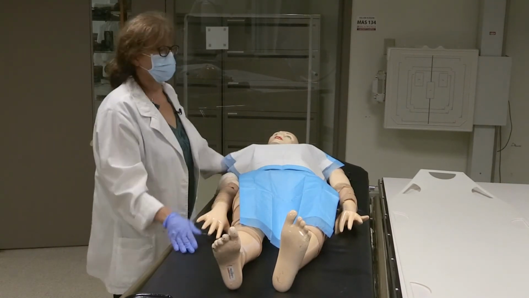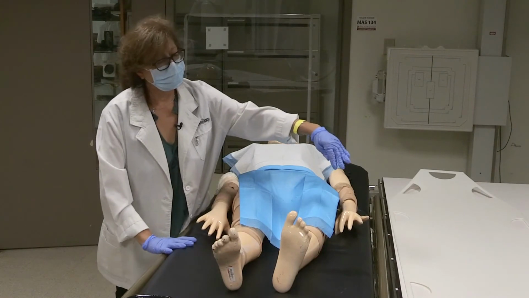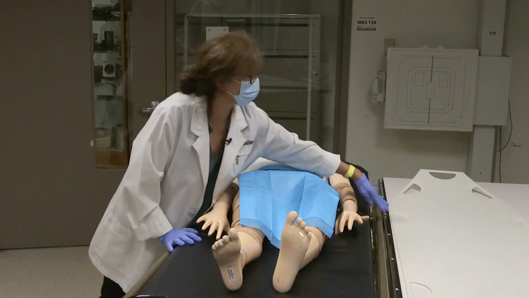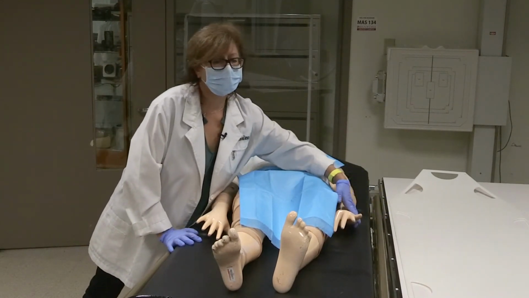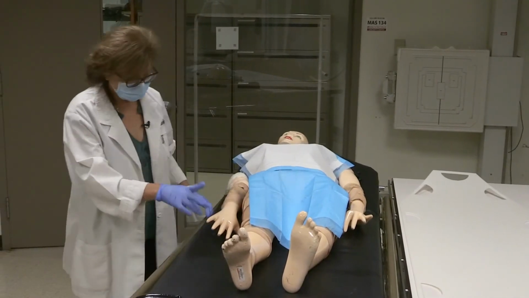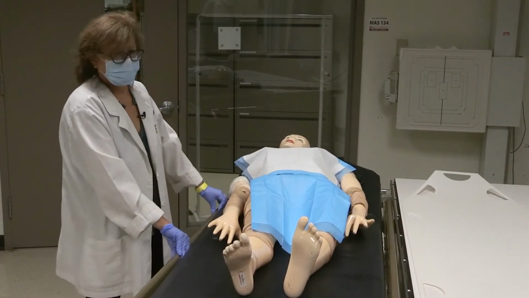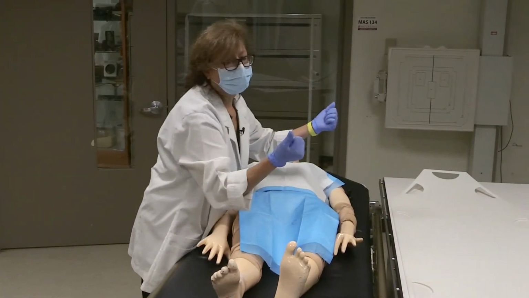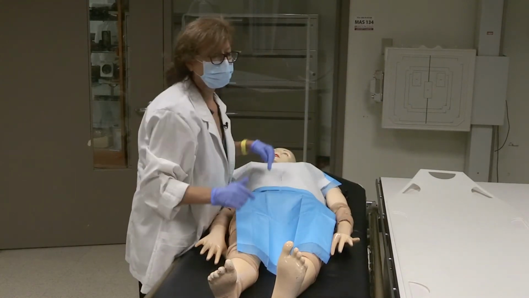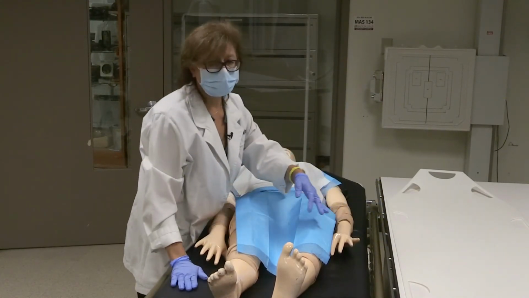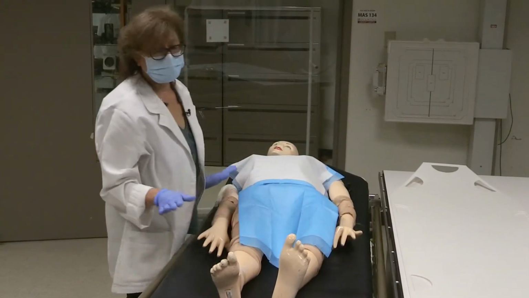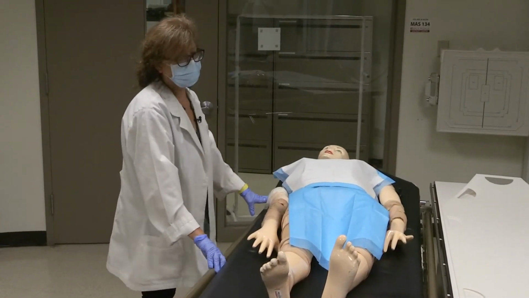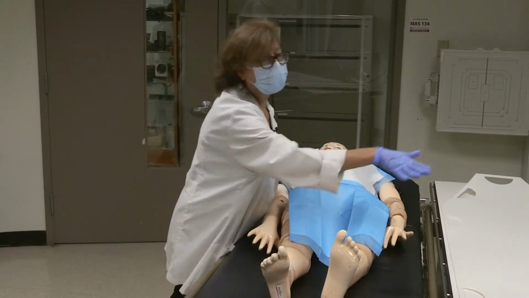Now, let me just go over that again. If a patient is coming back onto the stretcher from the table, whether you're using the sliding board or a sheet, you want to make sure that this is also slightly lower so that you're not working against gravity. So if the patient's coming from the table to the stretcher, that's what you want to do. You want to have the stretcher lower than the table. If the patient is going from the stretcher to the table, you want to have the stretcher higher than the table.